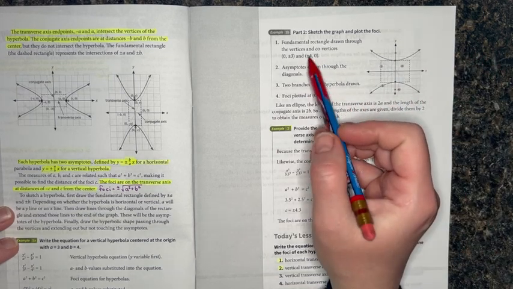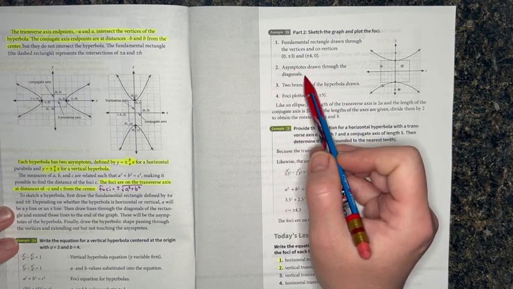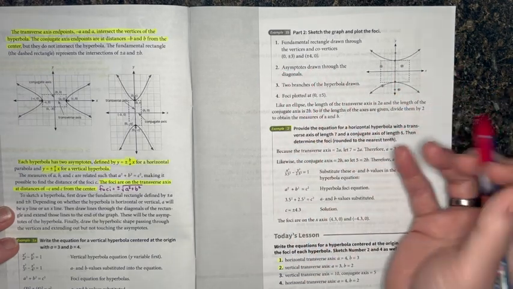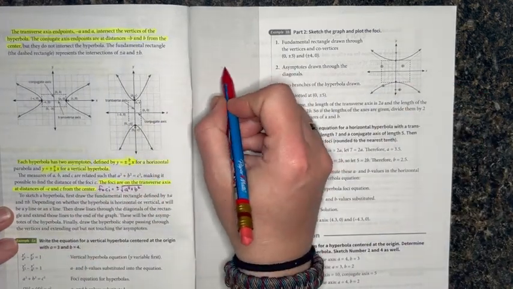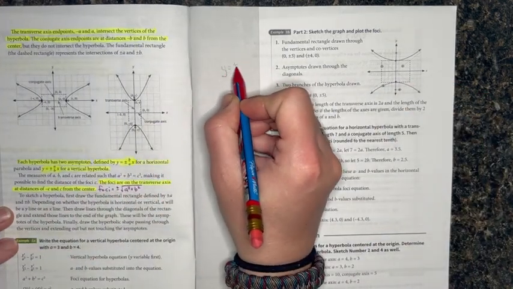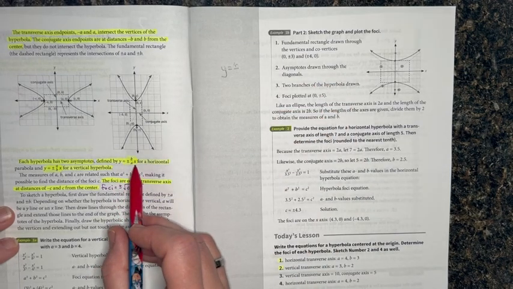What they don't show me here is, they just say asymptotes drawn through the diagonals, but they don't show you how to calculate it. So let's do that here. Remember, the asymptotes are going to be at y equals plus or minus b over a times x.